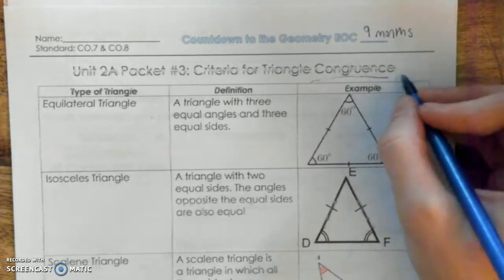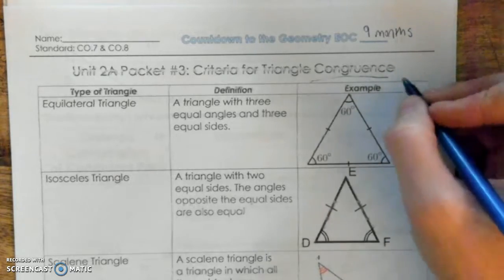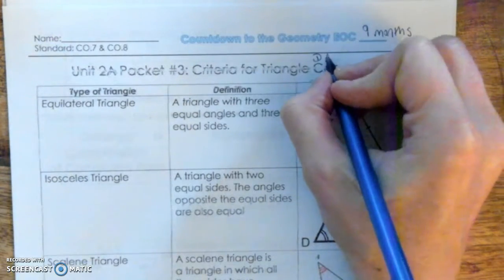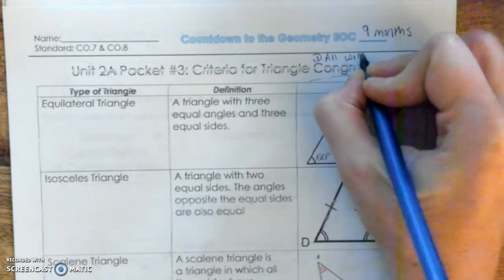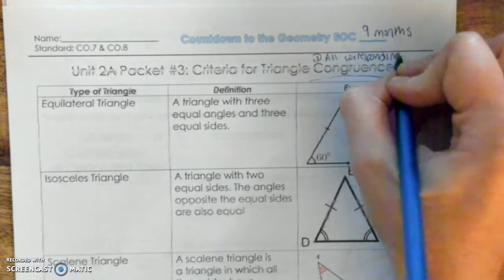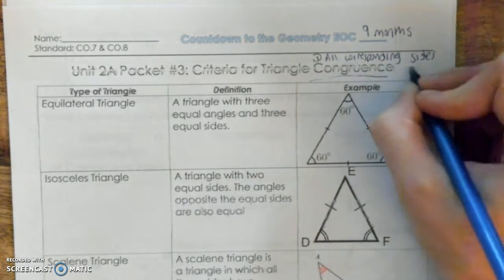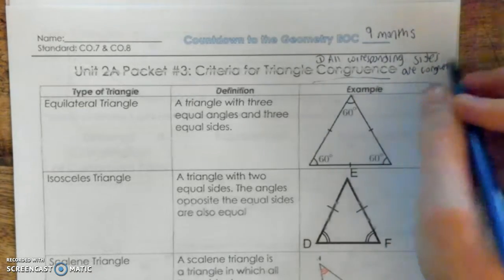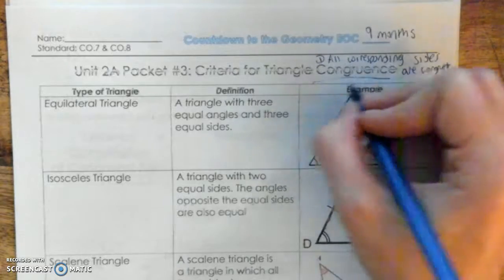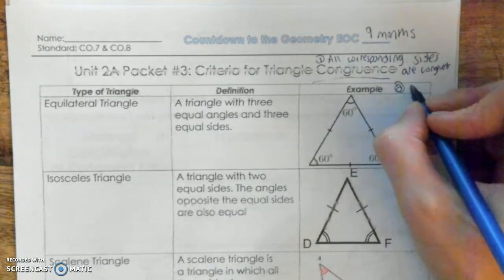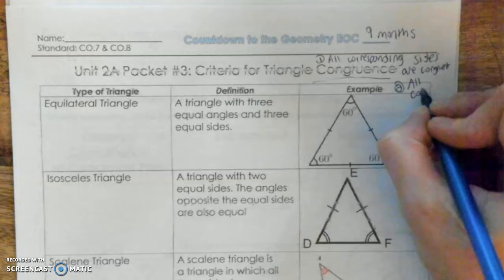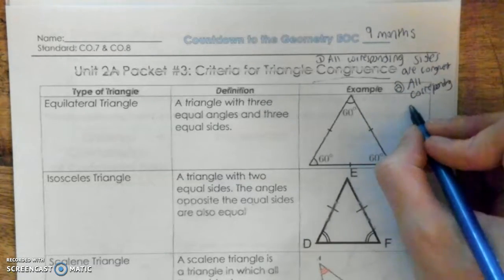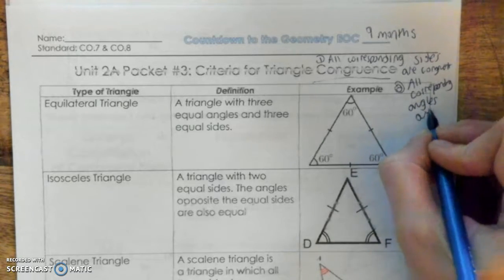All right. For triangle congruence, we had to prove that, number one, all corresponding sides are congruent. And then, I'm sorry about the no room here. And number two, we had to prove all corresponding angles are congruent.